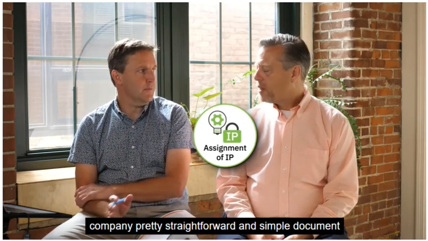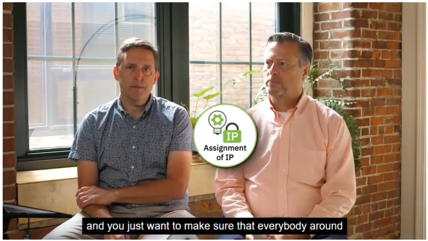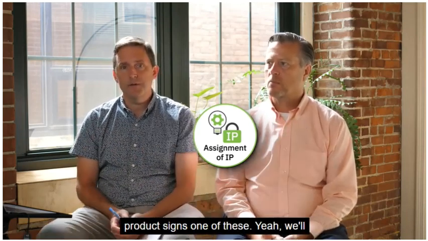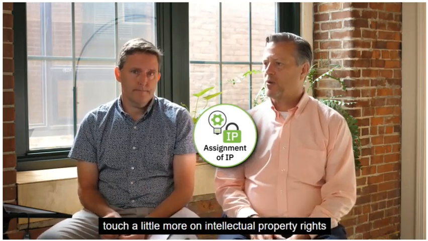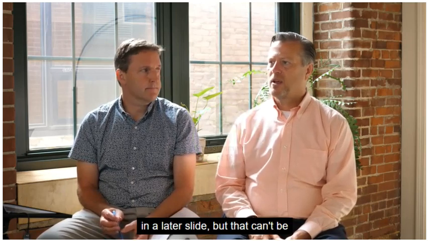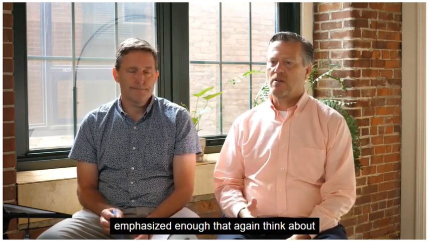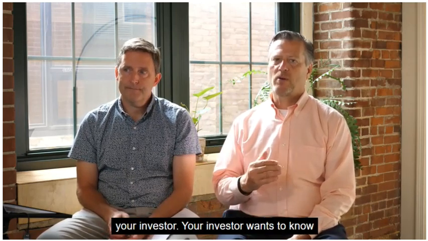Pretty straightforward and simple document. And you just want to make sure that everybody around the table who's contributing to the development of the ideas behind the product signs one of these. We'll touch a little more on intellectual property rights in a later slide, but that can't be emphasized enough that, again, think about your investor.